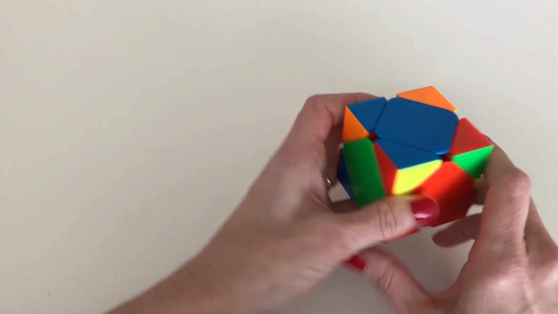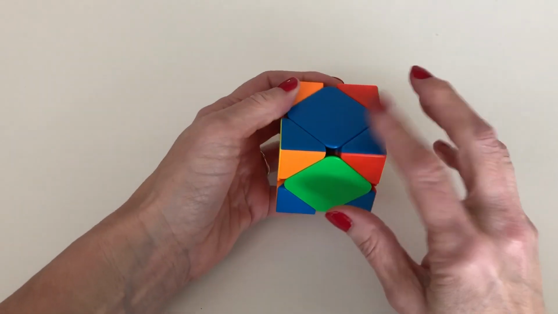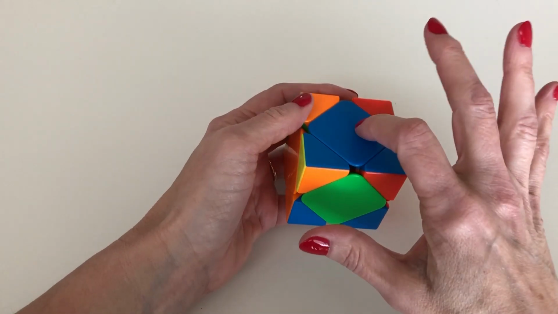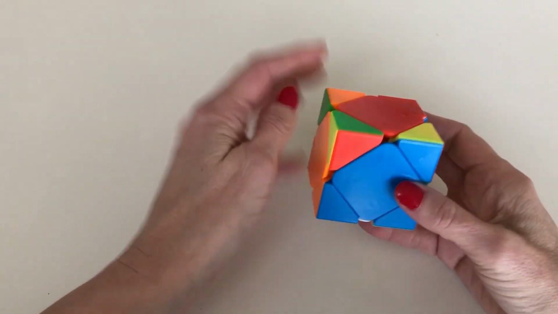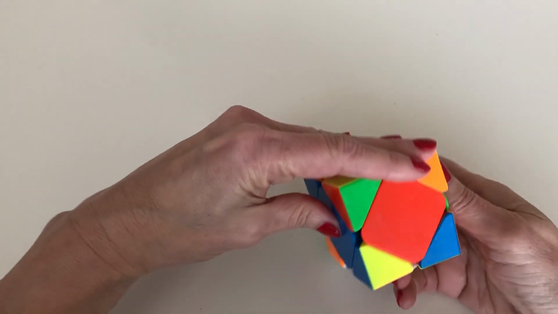We see that we have blue on top. We want to align it with the blue triangles below. So we're again going to do that same move where we bring down the right side, bringing this blue center here. Now we're going to bring down the left side, bringing this red center here.